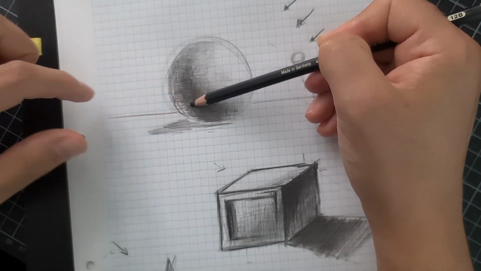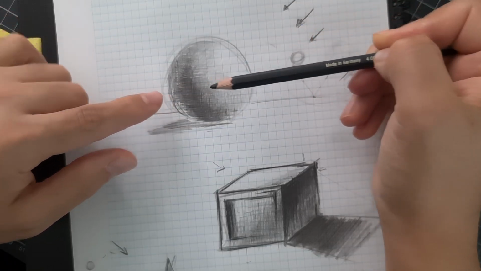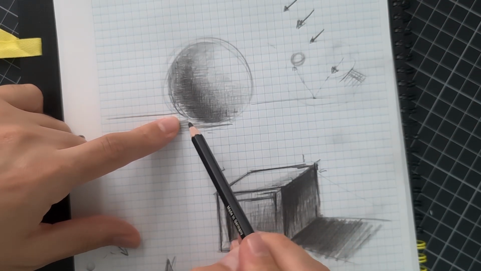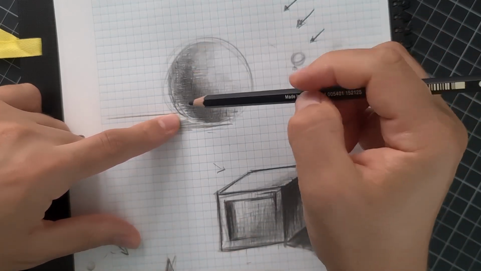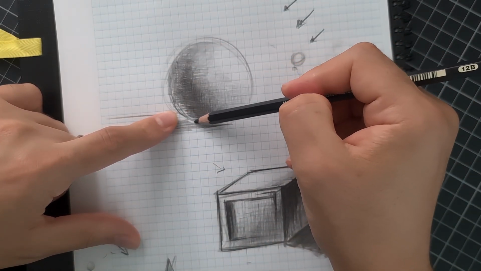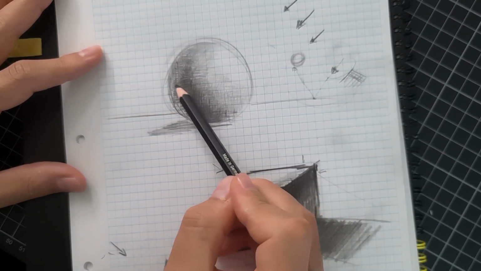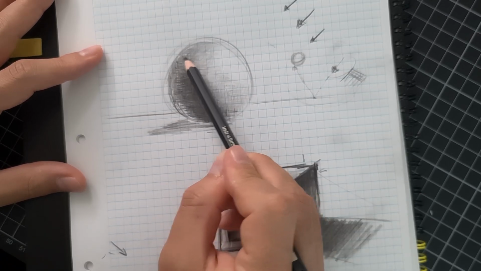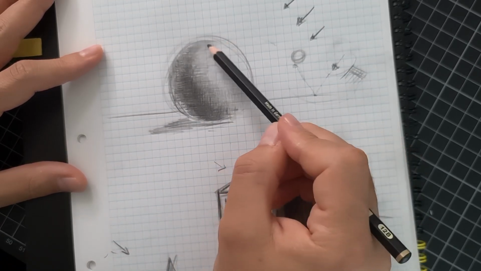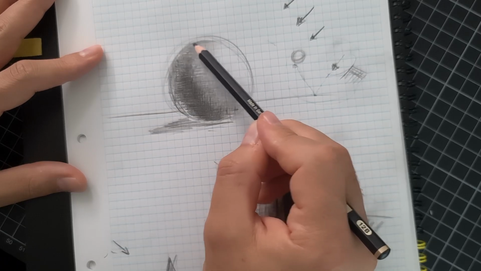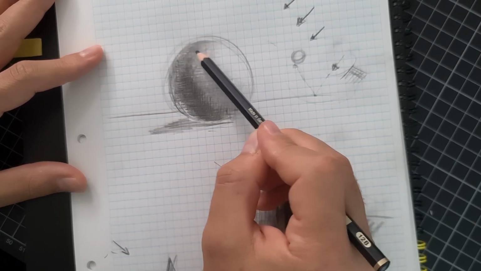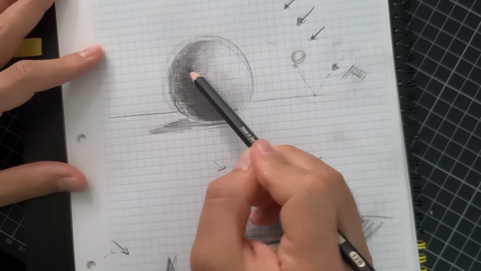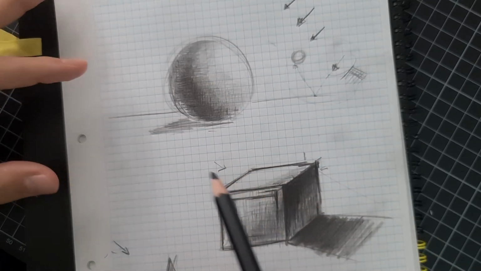And as you see here, it doesn't matter how much dark tone I'm adding, I'm trying to keep this bright area, taking the light bounce into consideration. Because physically speaking, this is very important. And when we talk about physics, we need to follow the physics rules when it comes to drawing.